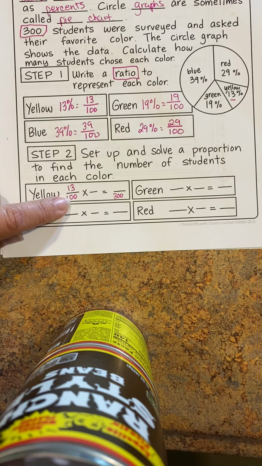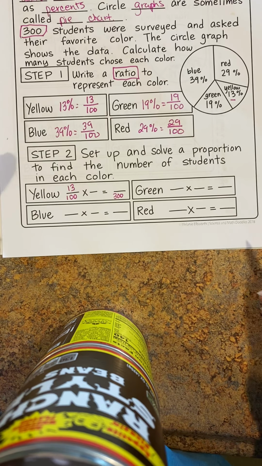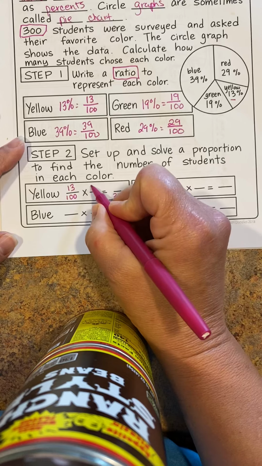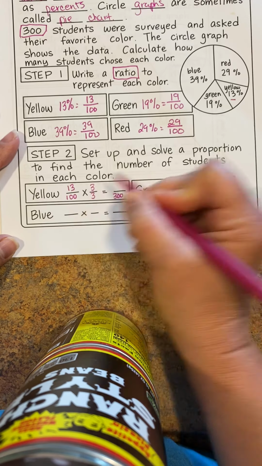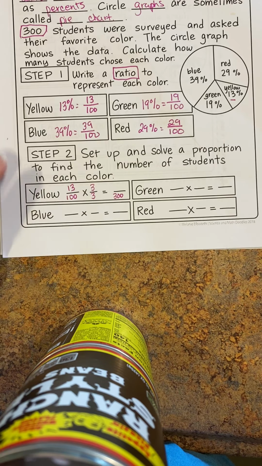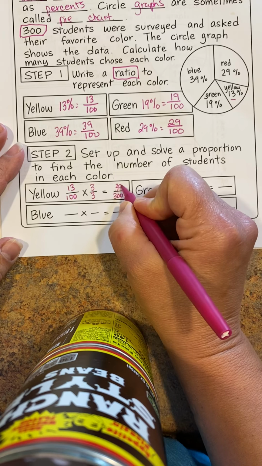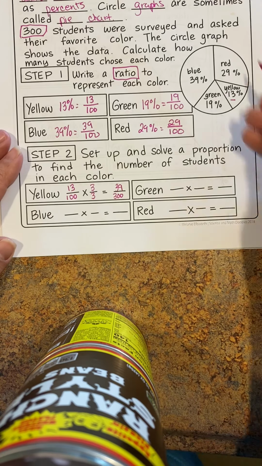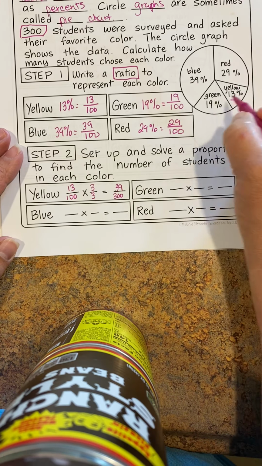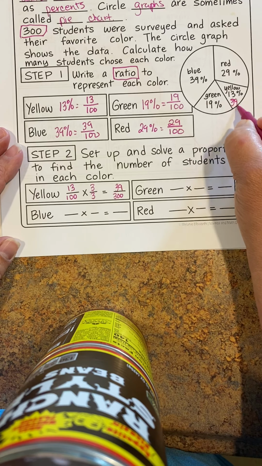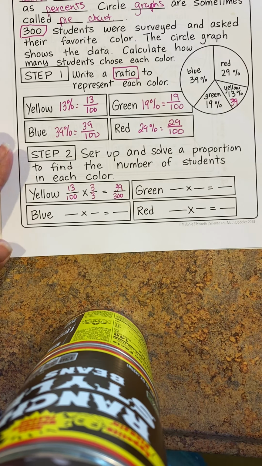Well, what times 100 is going to give me 300? You're right, 3. So whatever I do to the top, I'm going to do to the bottom. Then 13 times 3 gives me 39. So there are 39 students that like the color yellow.